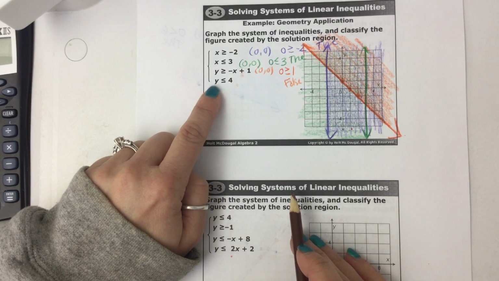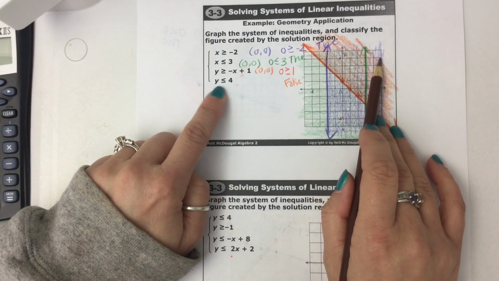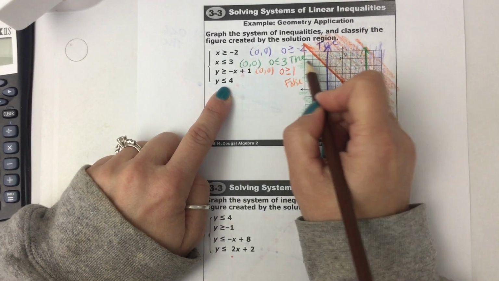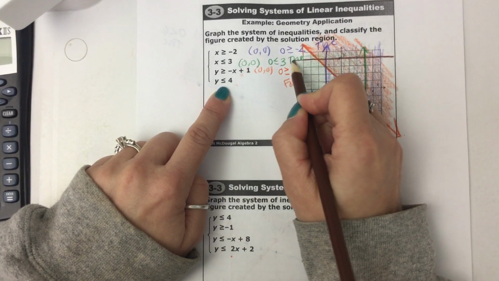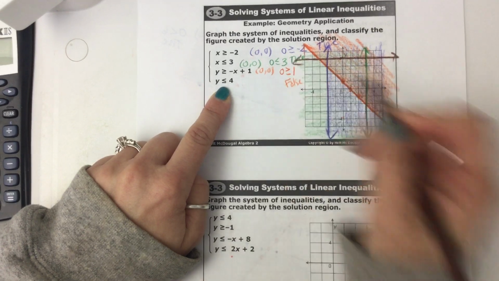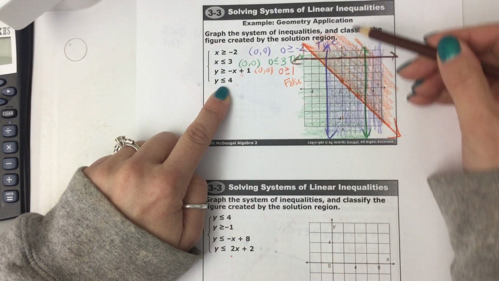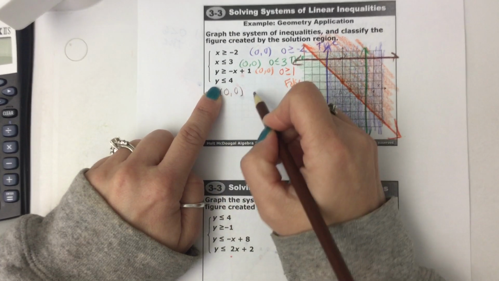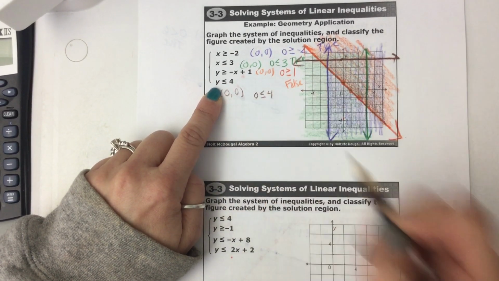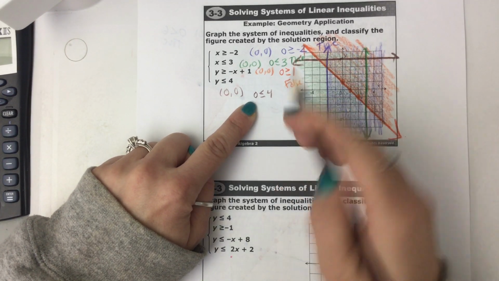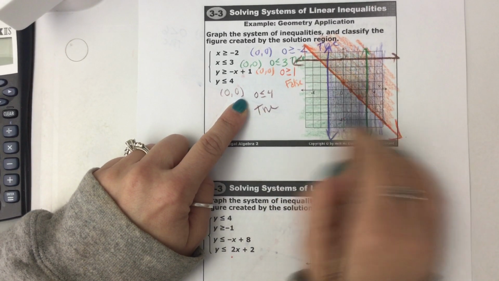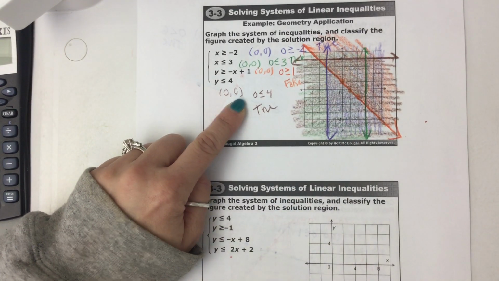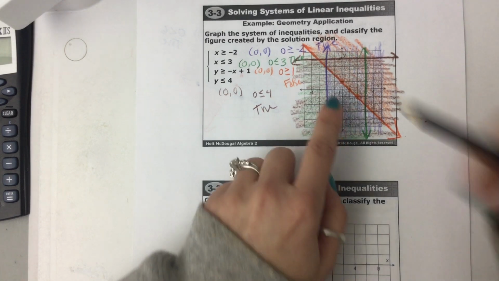For y, I have to cut the y-axis, so it's going to be a horizontal line. Y runs up and down. This is positive, so I go up 4. Again, we have another solid line. Do I shade up or do I shade down? If I test 0, 0, I put a 0 in for y and have 0 is less than or equal to 4. That is true, so we shade below that line. Our final solution is where we shaded every time.